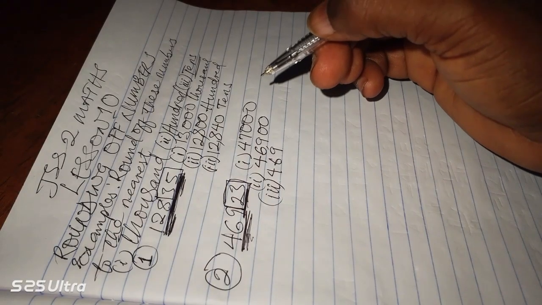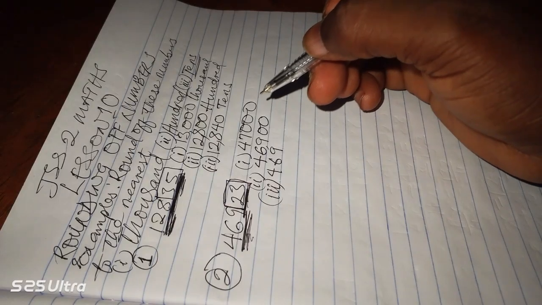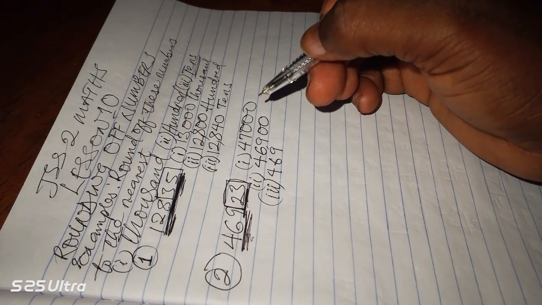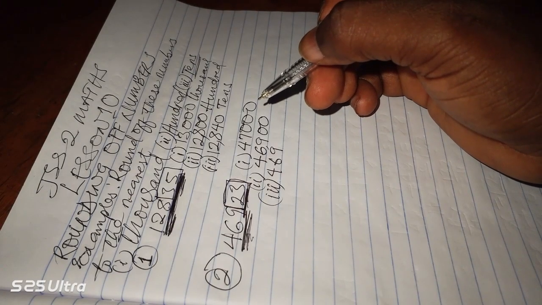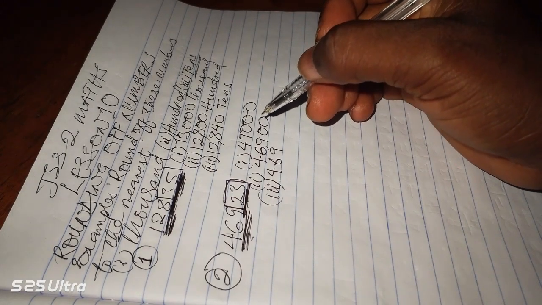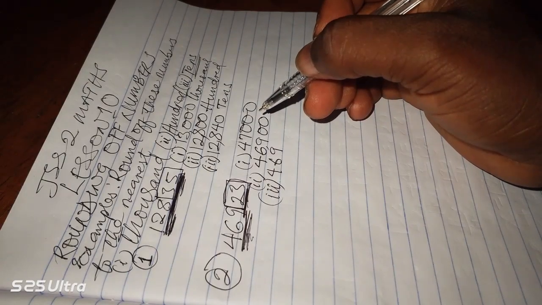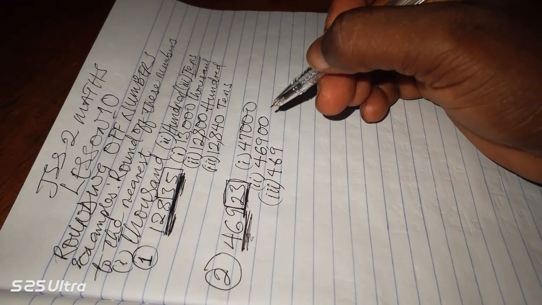These are examples of tens. So 23 is in between which of the tens? 23 is in between 20 and 30. Is 23 more closer to 30 than 20, or more closer to 20 than 30? 23 is more closer to 20 than 30. So we're rounding 23 down to 20.